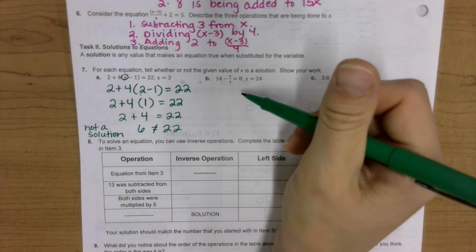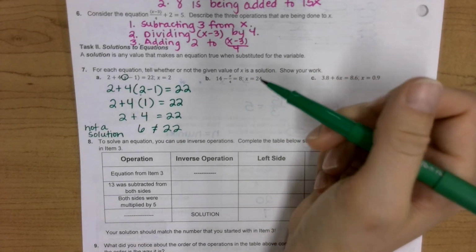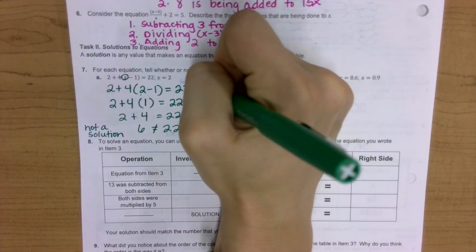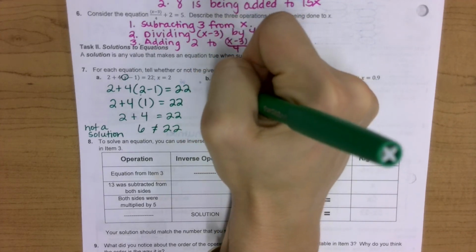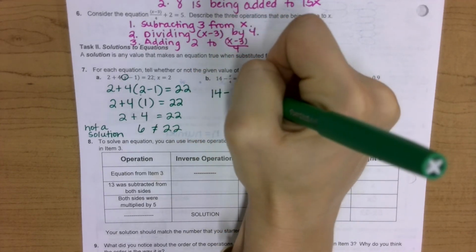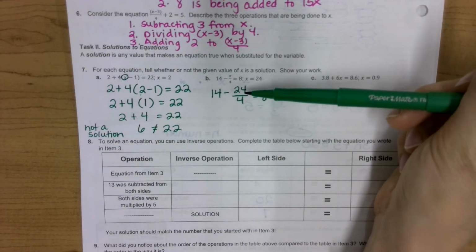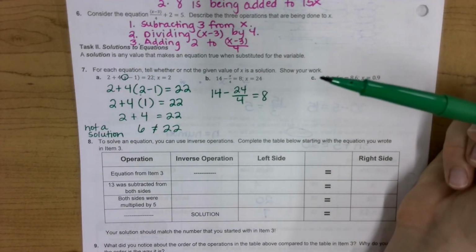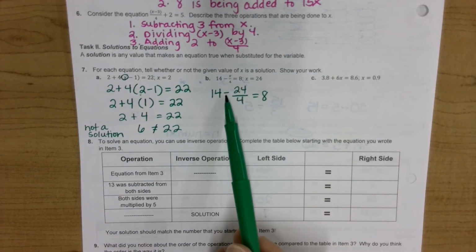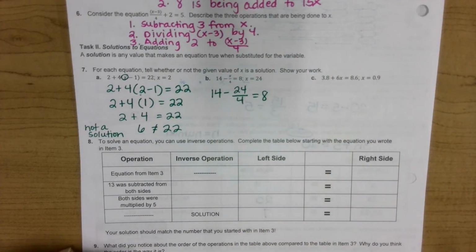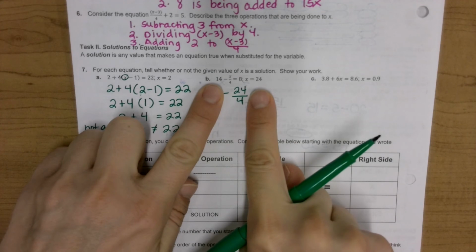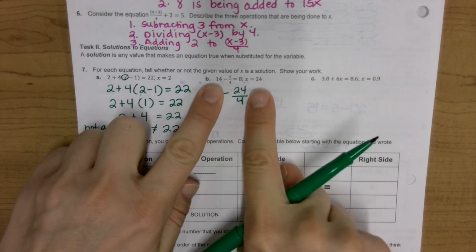All right, B. Let's see if x equals 24 works for this equation. So 14 minus 24 divided by 4 equals 8. All right, PEMDAS, I need to divide first. Also, this is a subtraction sign, 14 minus, but I also like to just look at this term by itself. I also look at it as negative 24 divided by 4.